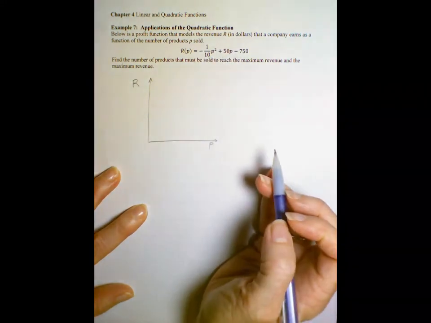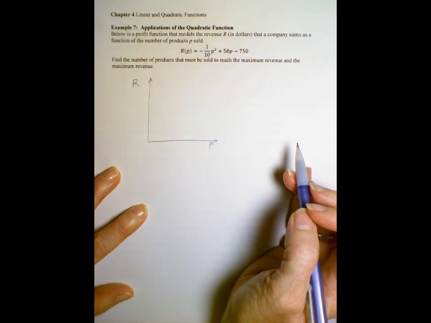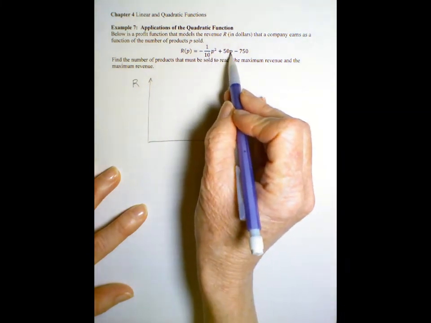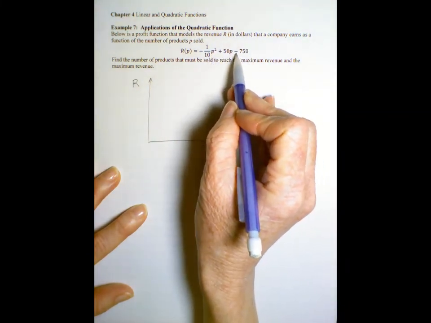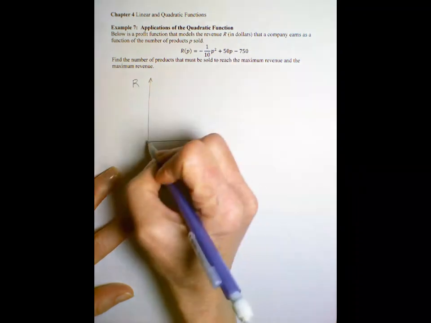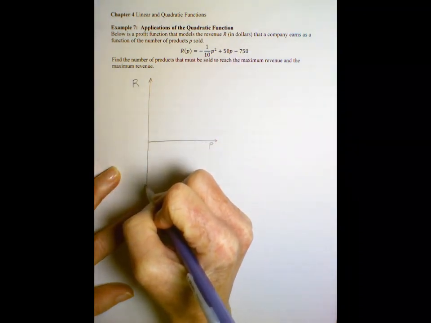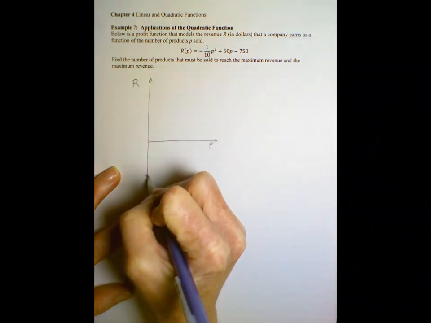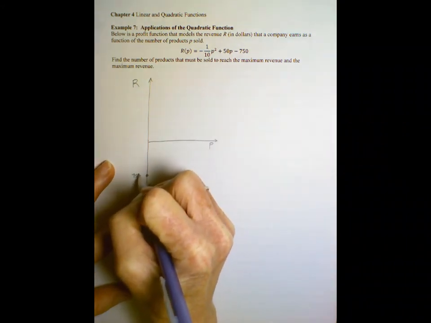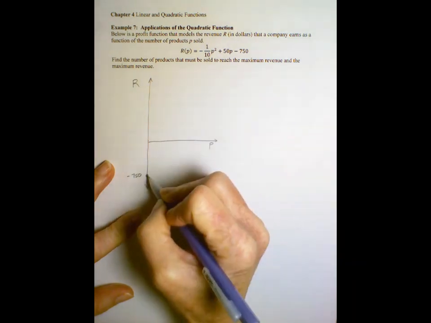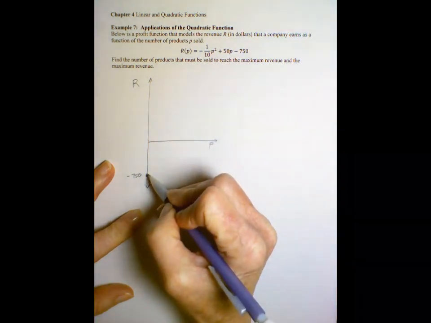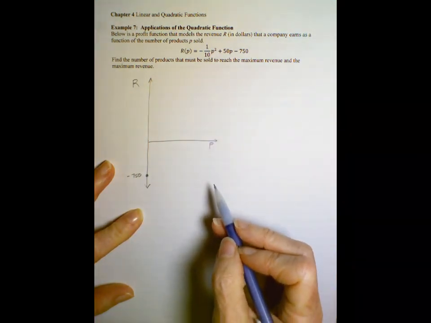What if P is 0? What happens to their revenue? If you put in a 0 here and a 0 here, it looks like they're out negative $750. So maybe we'll even consider where that might be. Just pick a point here, and I'll call that negative 750, right? So we know we have this y-intercept.